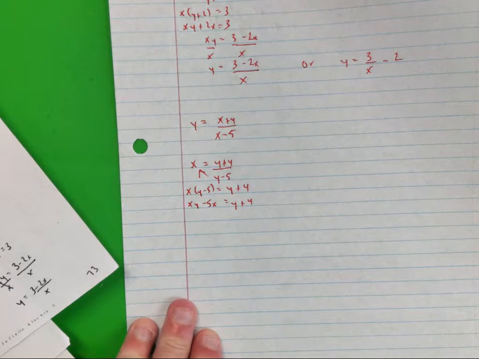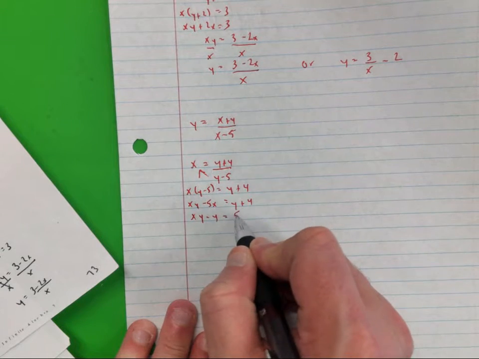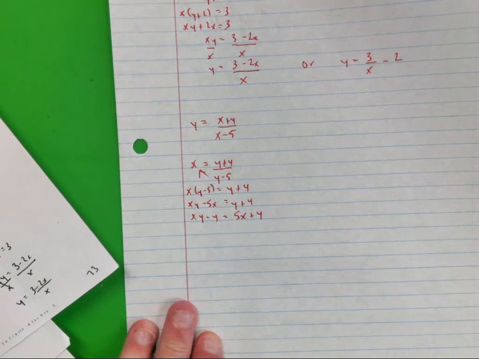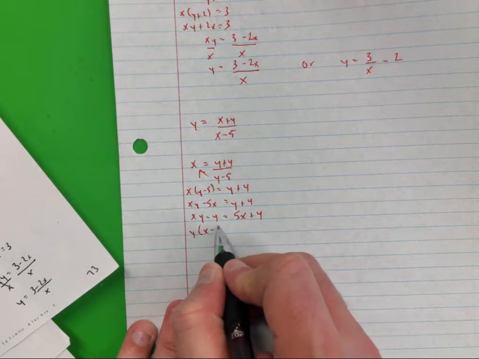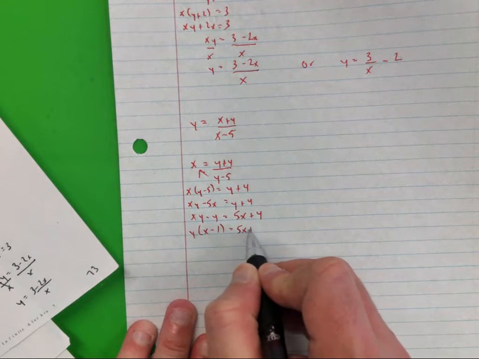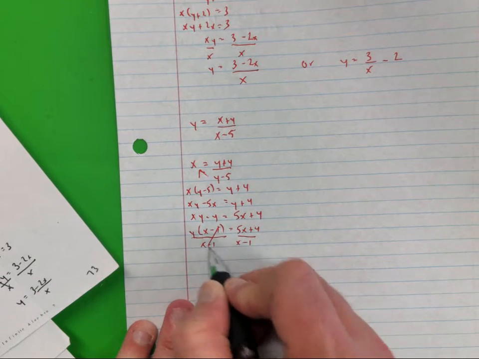Now, you want to get y by itself, but you have two of them. So, will you need to factor here? That's a must, okay? So, I'm going to move this y over here and move that 5x to the other side. Now, what can I take out here? And then divide both sides by x minus 1.